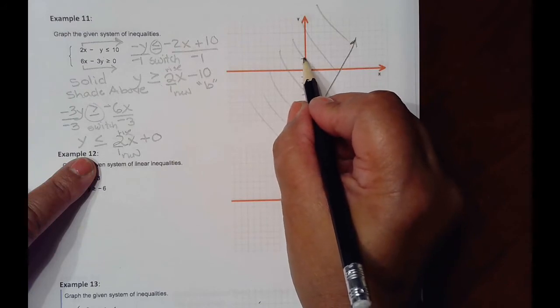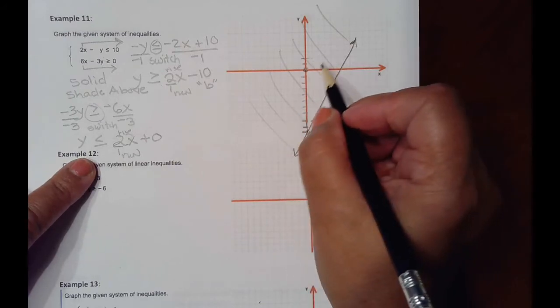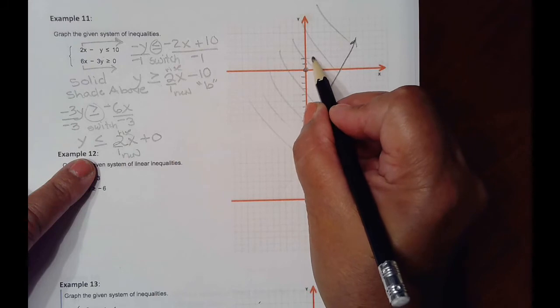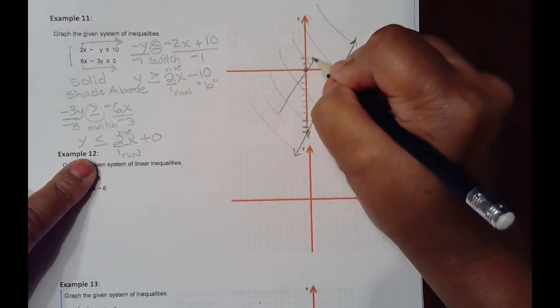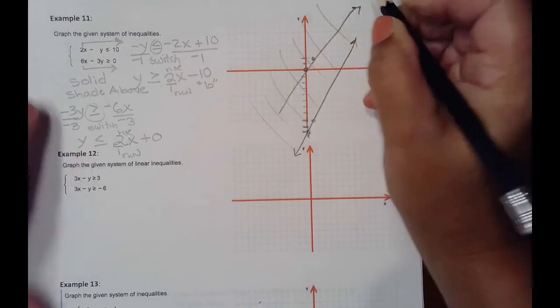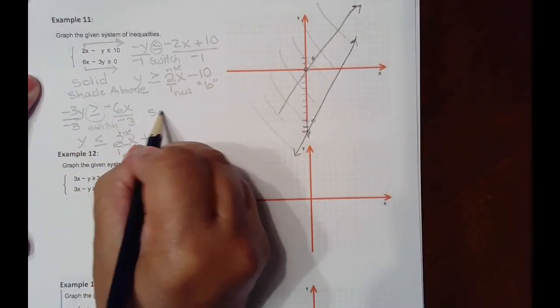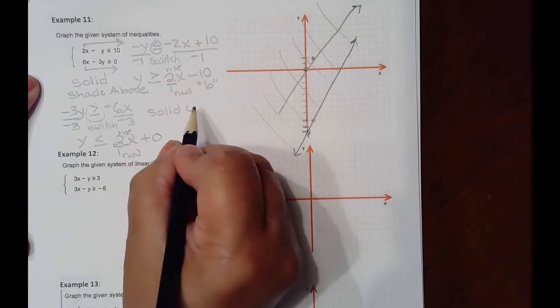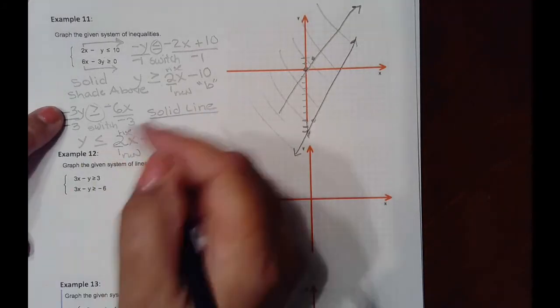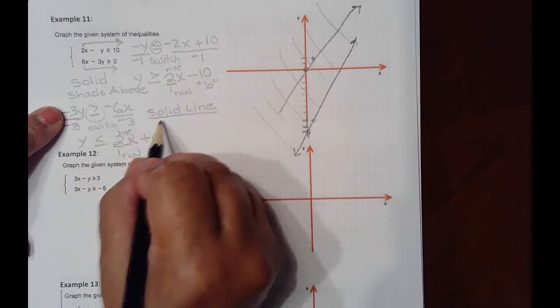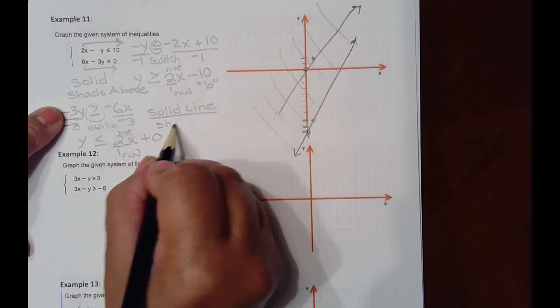So up, rise 2, run 1. Looks like right about there. Okay, and then I'm going to connect these also with a solid line. And then I'm going to be shading below because of the less than symbol.